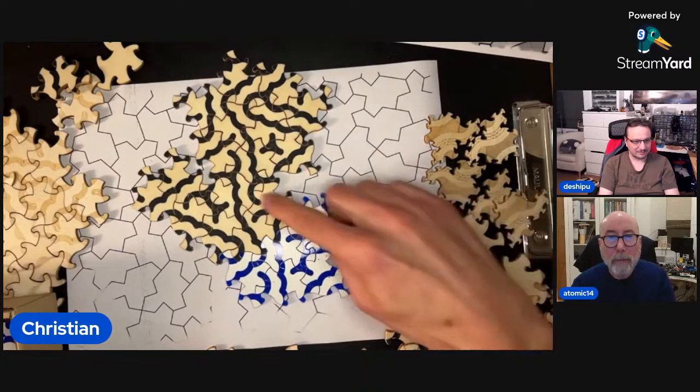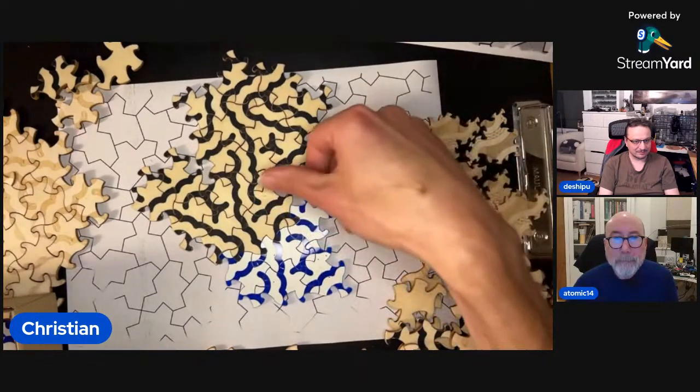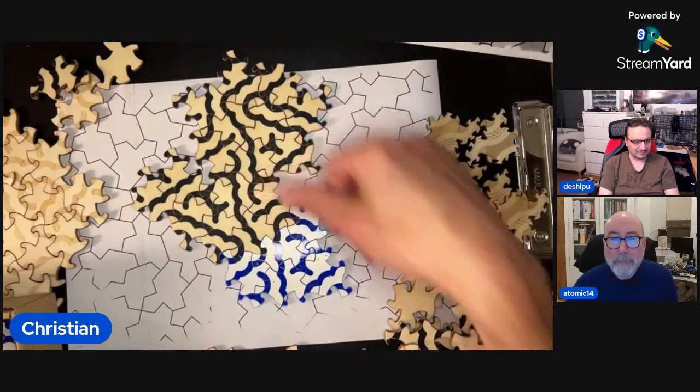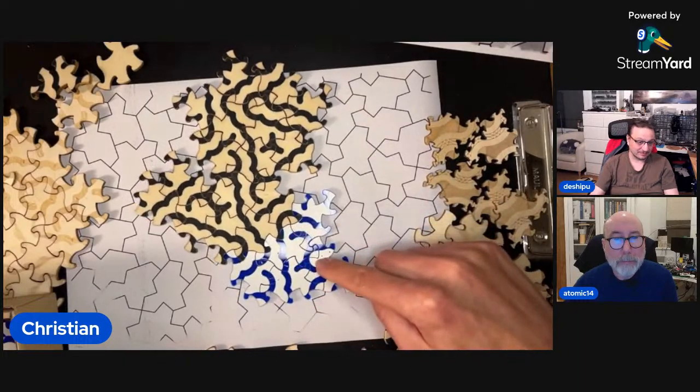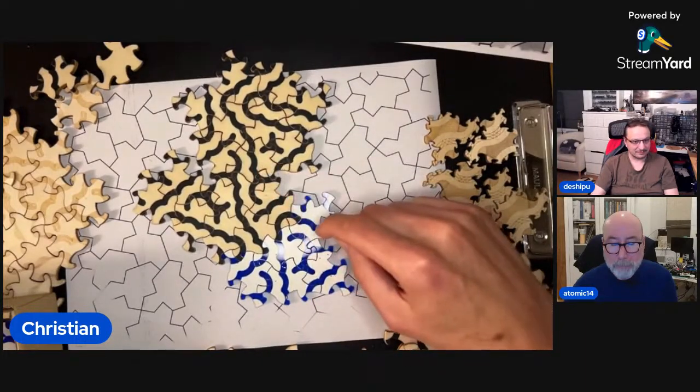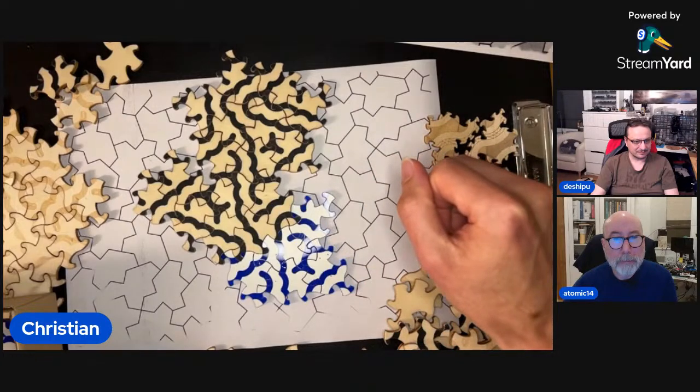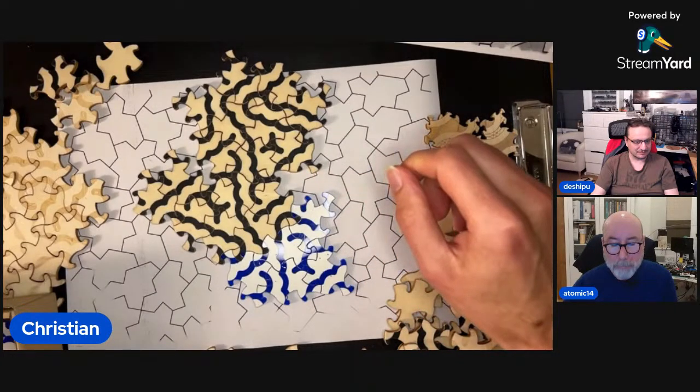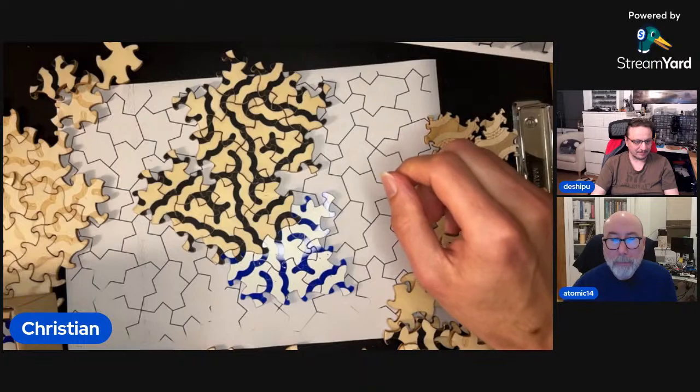So in this case I masked off the part between the lines, and in this case I masked off the lines and then painted it black or white, and then removed the rest of the paper and then cut it into pieces, and that worked quite well.